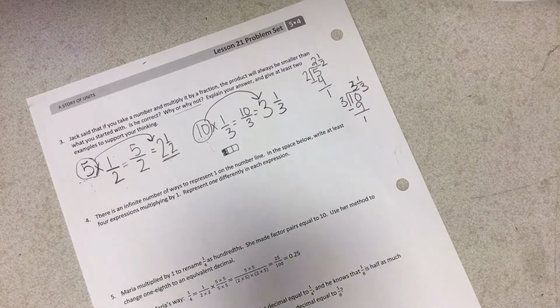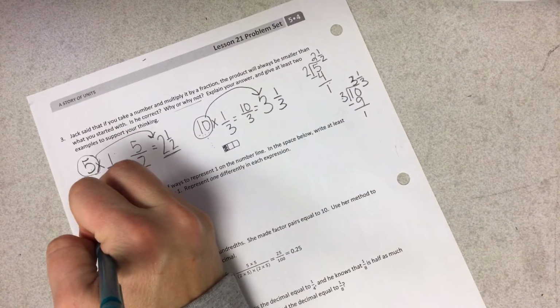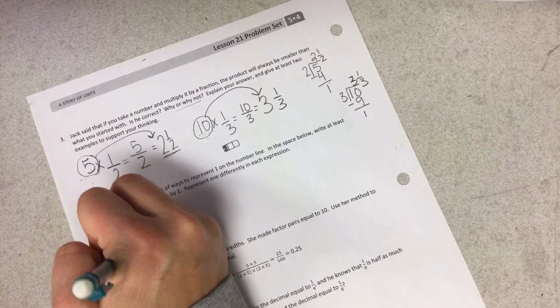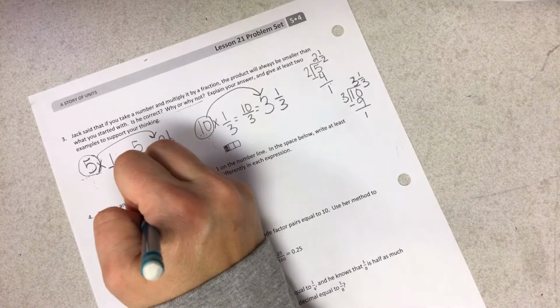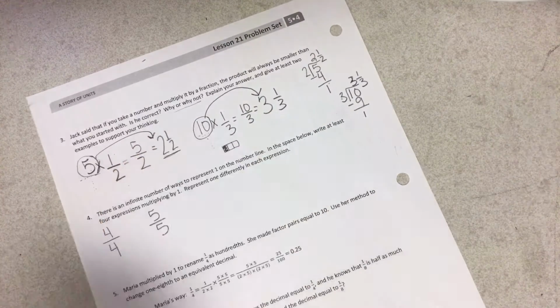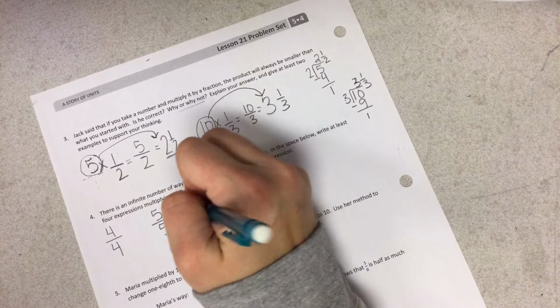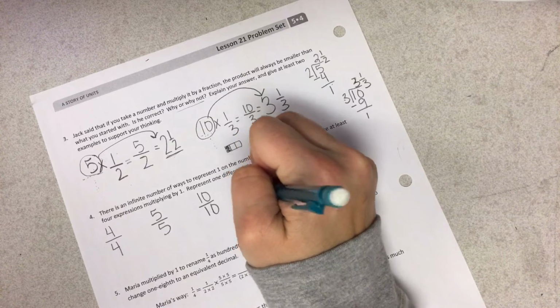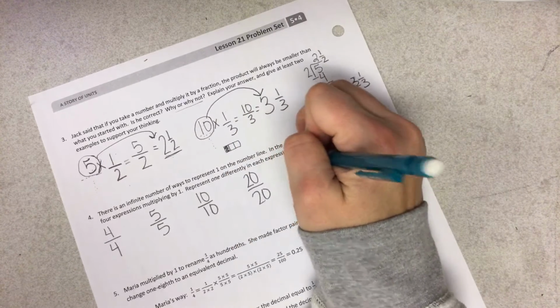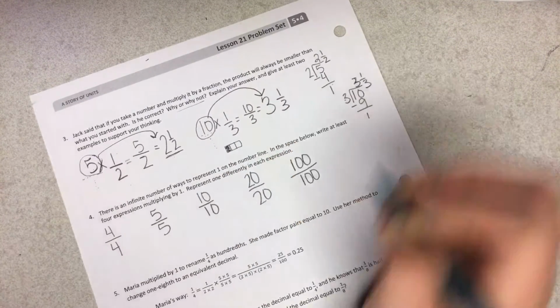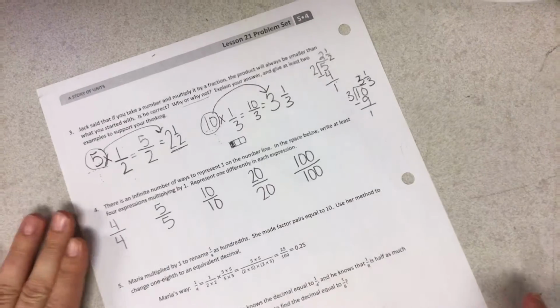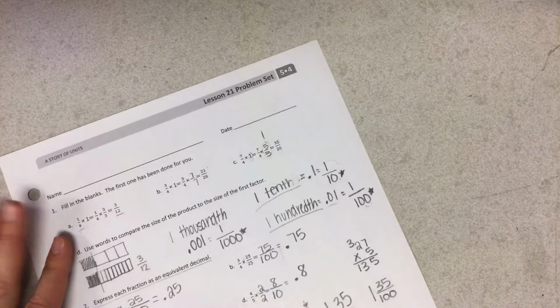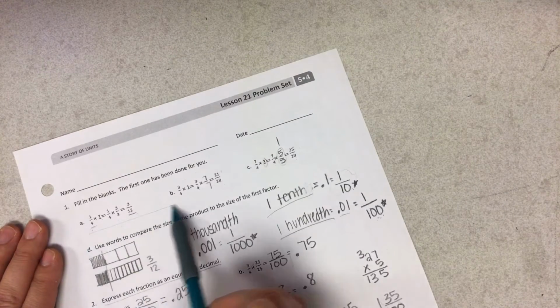When I represent 1, remember 1 can also be 4 over 4. 1 can also be 5 over 5. 1 can also be 10 over 10. It can also be 20 over 20. It can also be 100 over 100. So when I'm doing this, guys, I'm just going to turn the paper over. This goes back to here.